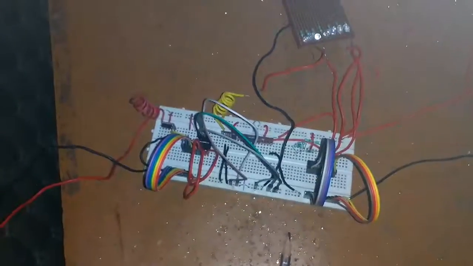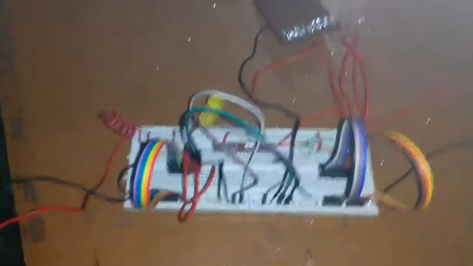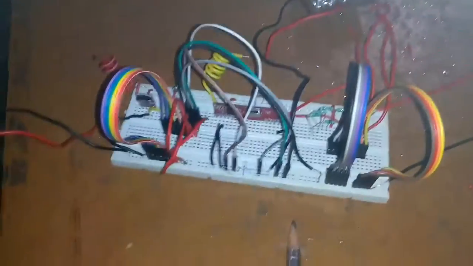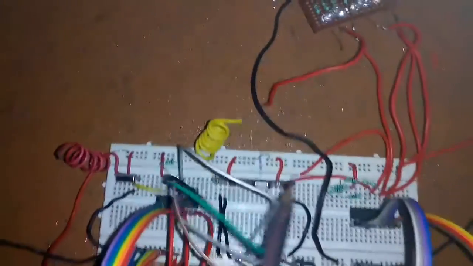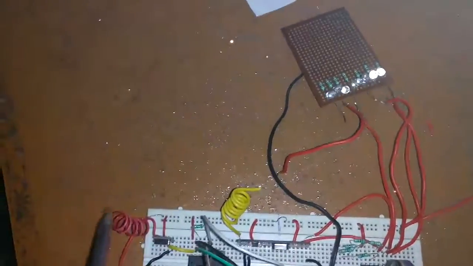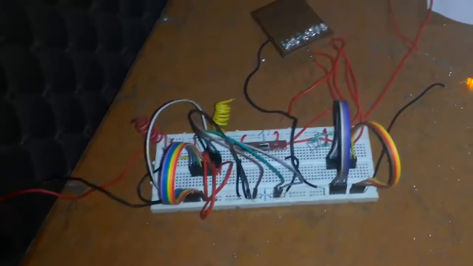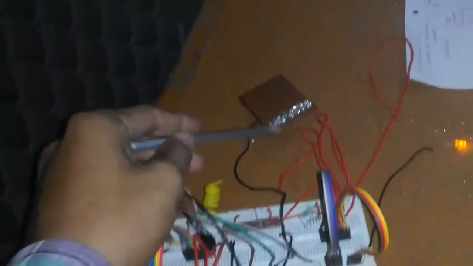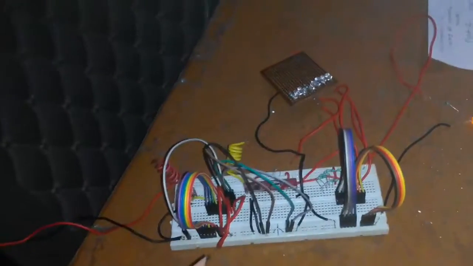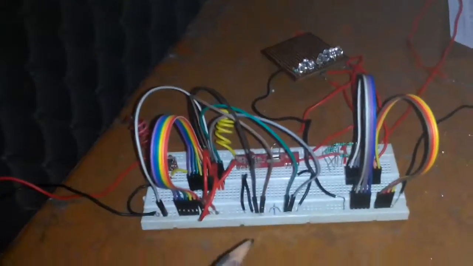This is communication through RF. There is no wire communication between these transmitters and receivers. This is communicated wirelessly from this red antenna wire to the yellow antenna wire. So as you can see, all the LEDs are off. Now I have to show you something.